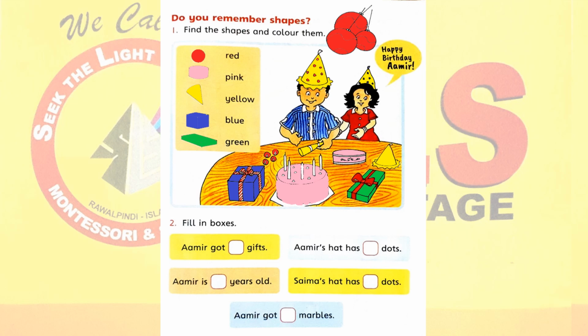Number 1: Amir got dash gifts. Count the gifts quickly. Amir got 2 gifts. Very good, students. The next one: Amir's hat has dash dots. Quickly count the dots on Amir's hat. Let's do it together. 1, 2, 3, 4, 5, 6, 7, and 8. Amir's hat has 8 dots.